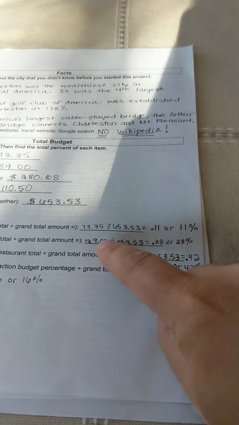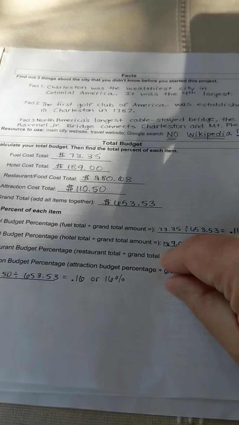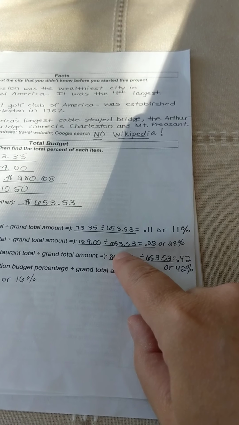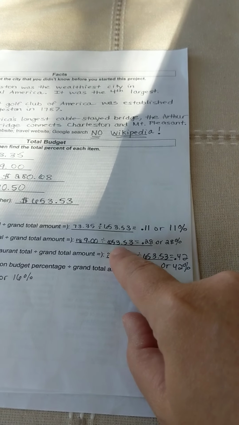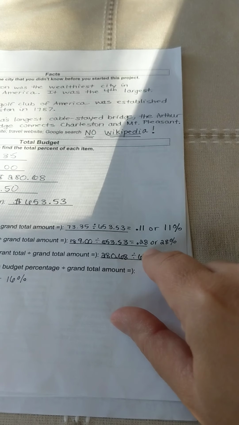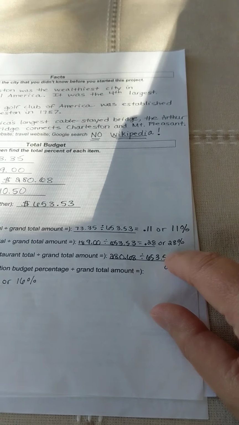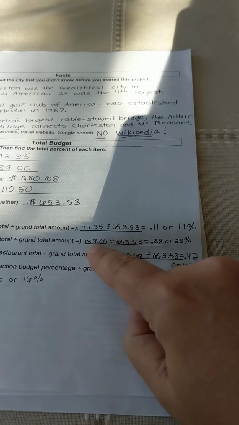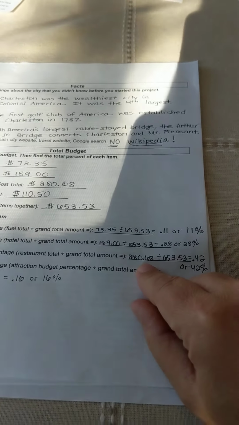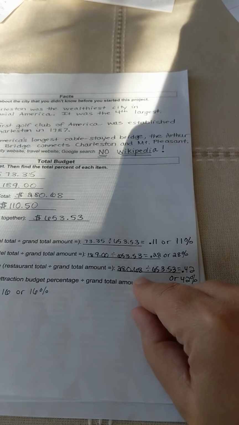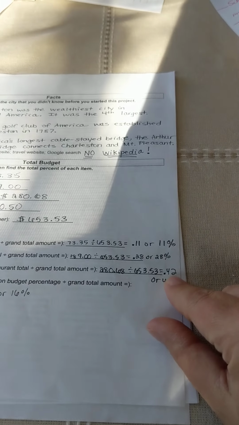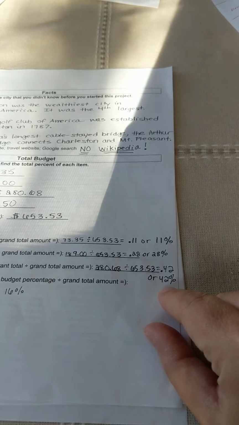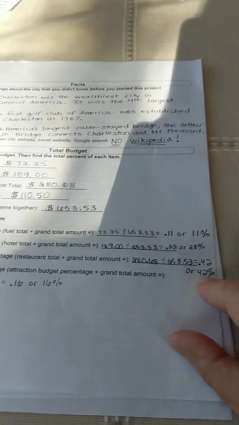I do the same thing for my hotels. My total was $189. I divide that by the same thing that I did before, my total trip cost. Here I get 0.28 or 28%. Makes sense that this number is higher because my hotels were more expensive than my fuel. And then even more for my food. $280 divided by the 653 gives me 0.42, or 42% of my trip total is going to be food.